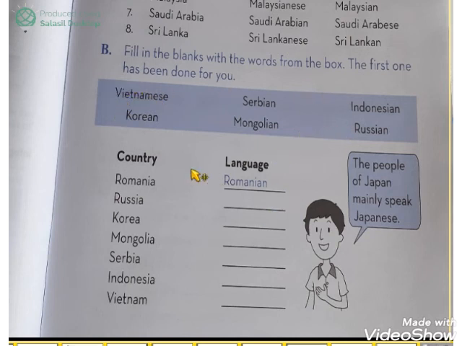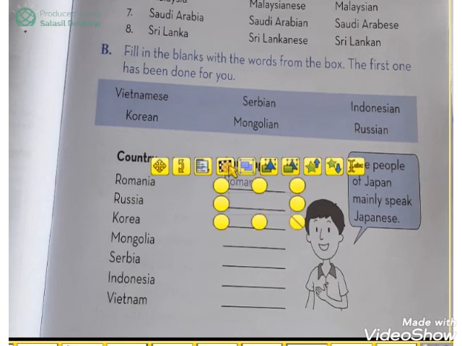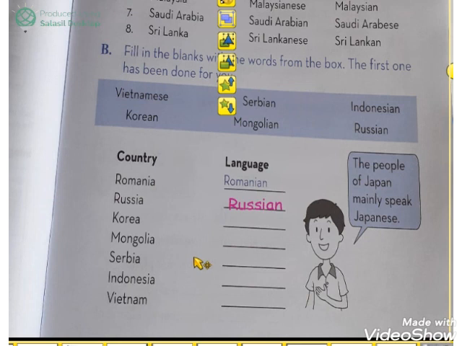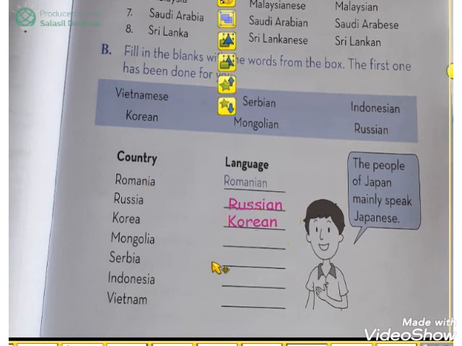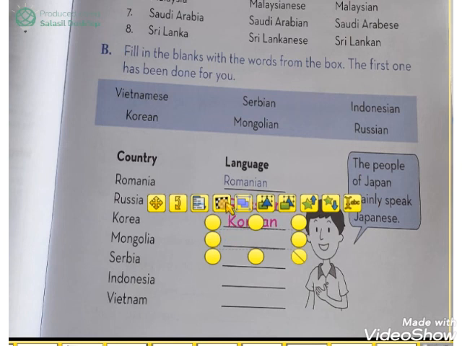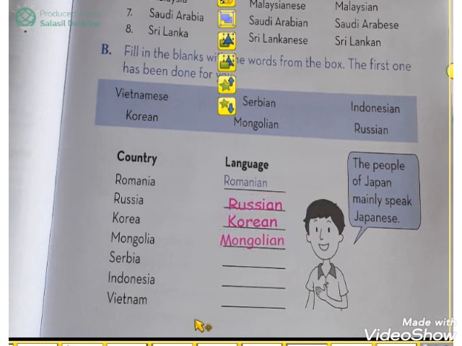Let's start with number 2. Russia. What is the language in Russia? Yes, Russian. This is the answer. Number 3, Korea. Korean. Excellent. What about Mongolia? Mongolian. Here we add N to the country to make the language.